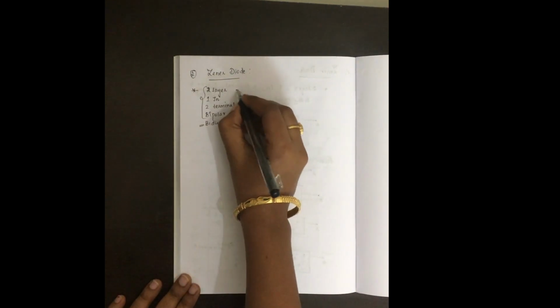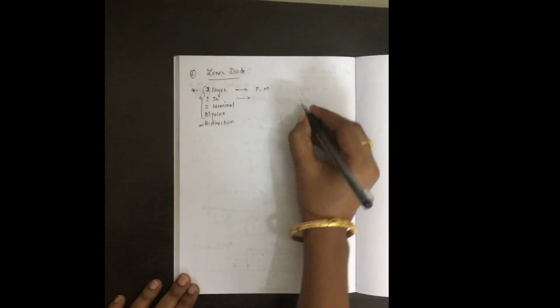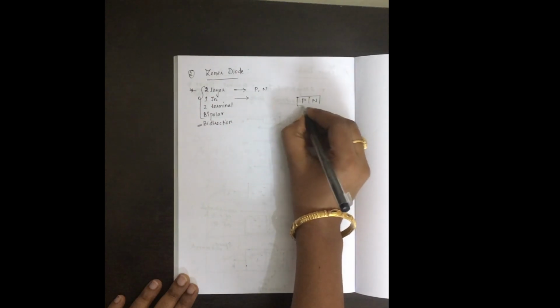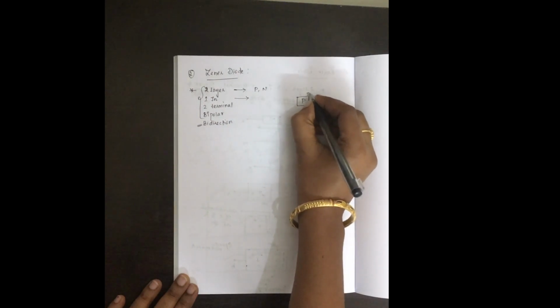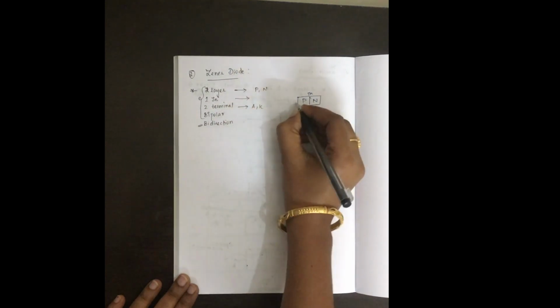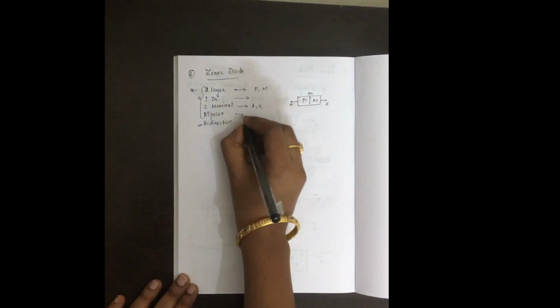Two layer: it has a P layer and an N layer. It has one junction between the P layer and N layer, and two terminals, anode and cathode.